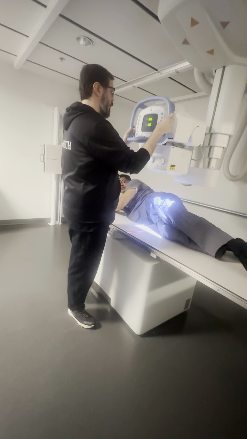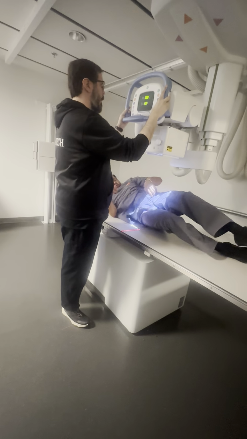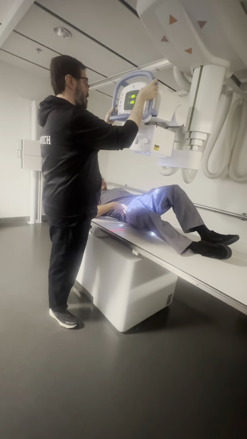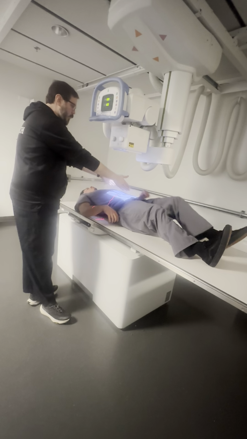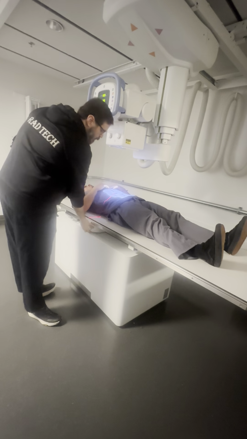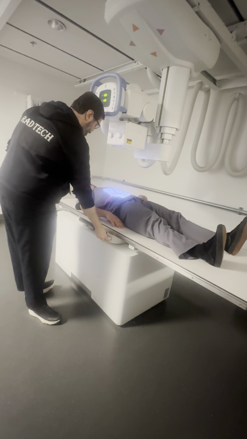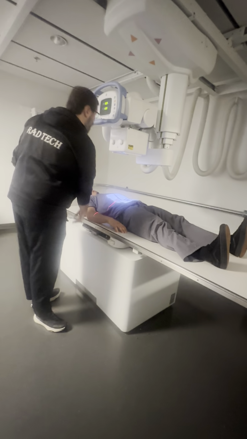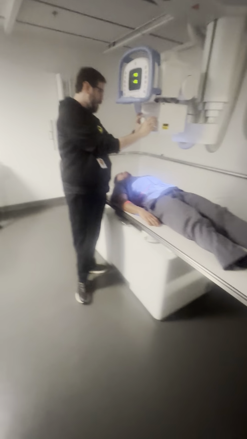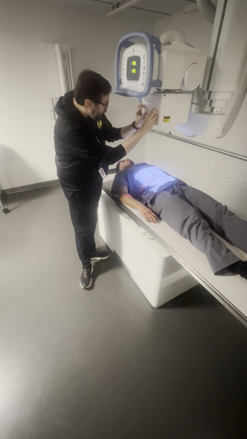Okay, so we're gonna move on to the small bowel. Now I can slide my bucky down because I'm gonna be working in here, right? For the small bowel, I want to use my full 35 and 43.